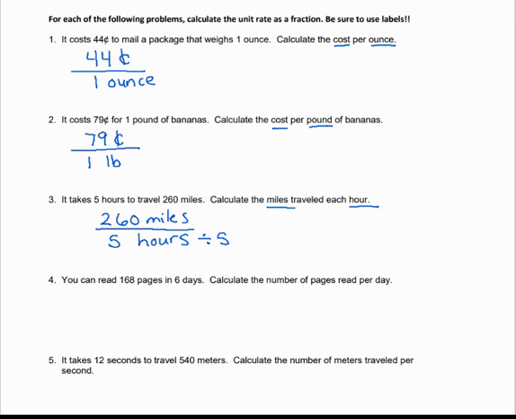And if I do that in the denominator, what do I have to do? Do it to the numerator. So that's where we actually do that out. 260 divided by 5 gives me 52. Now keep your labels. So 52 miles per 1 hour. And that's the answer.